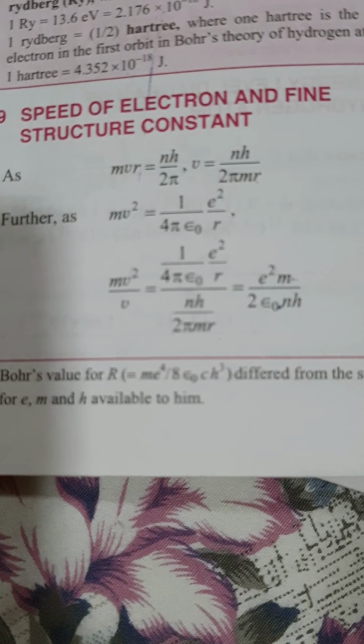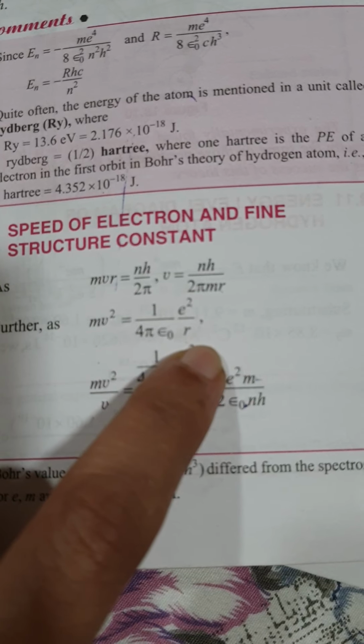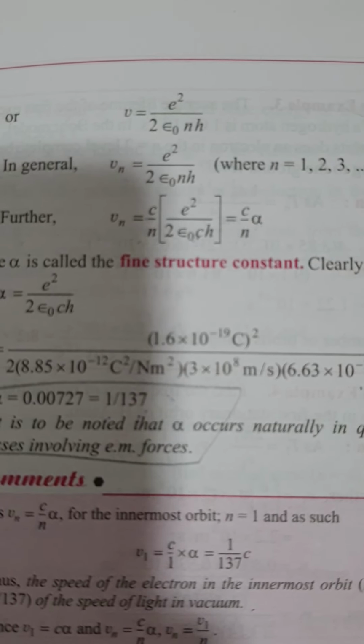Now see here, the speed of electron. These are the two most important formulas. Angular momentum, you should remember it even in your dreams. Angular momentum is an integral multiple of h by 2 pi, so mvr is nh by 2 pi. So velocity v is nh upon 2 pi mr. And we already learnt mv square by r is equal to 1 upon 4 pi epsilon naught times e square by r square. So substitute this value, or divide by v. The m and m will get cancelled and one velocity v will get cancelled. You are going to get the formula of velocity as e square upon 2 epsilon naught nh.